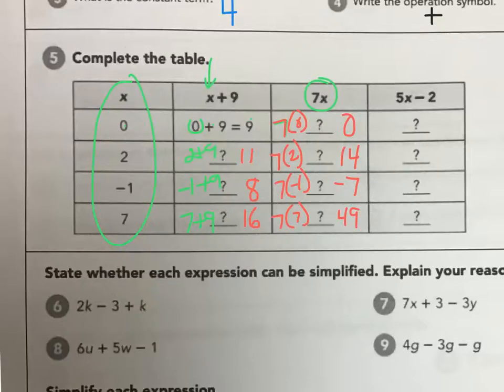Okay, this next one has 2 parts to it. It would mean 5 times x minus 2. So you're just doing a couple parts to this.